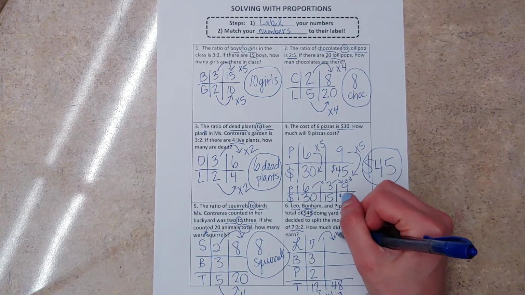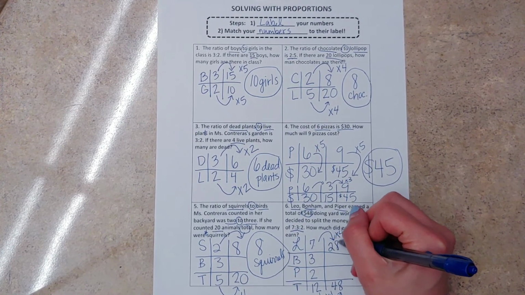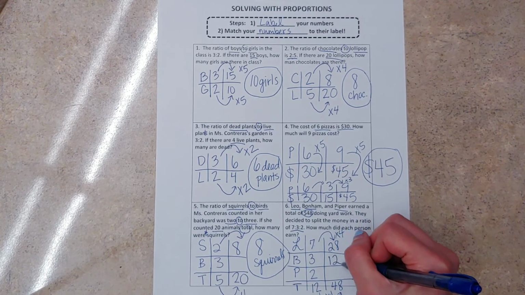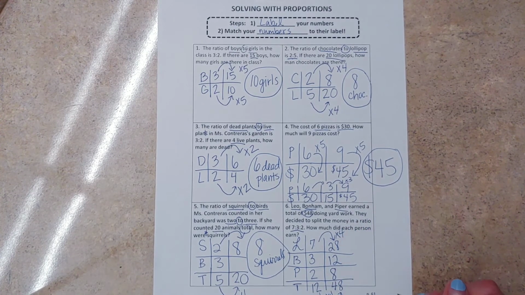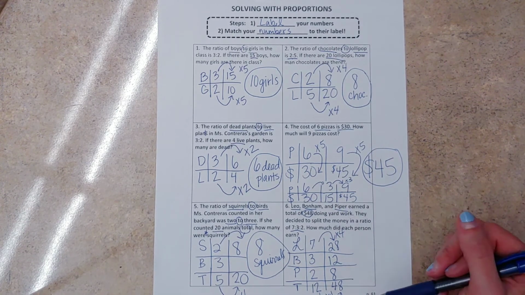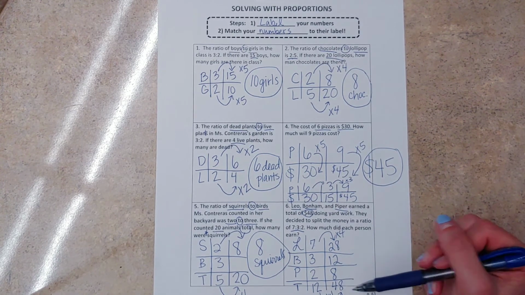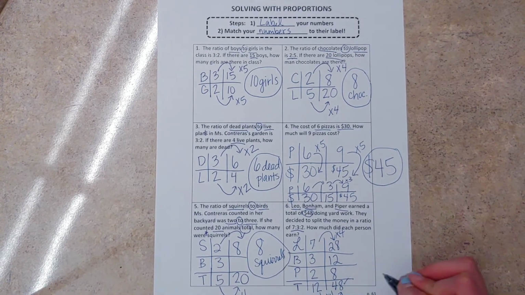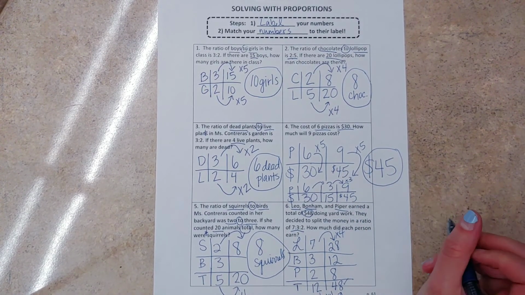And I want to know how much each person earned, so I am going to have to figure out each of those just by multiplying them by 4. And what's awesome is we can check. 28 plus 12 plus 8, once we add all this up, should equal 48, and it does. All right, so we can use our table to kind of list that out.